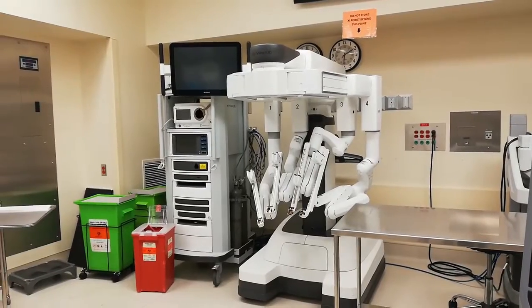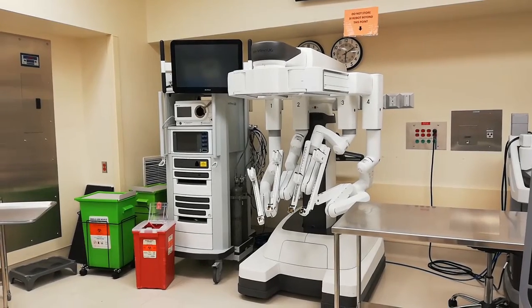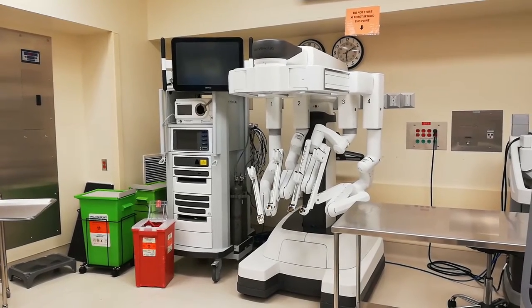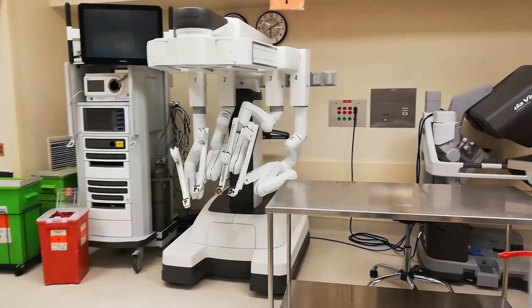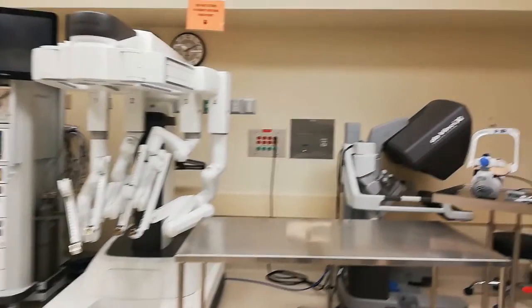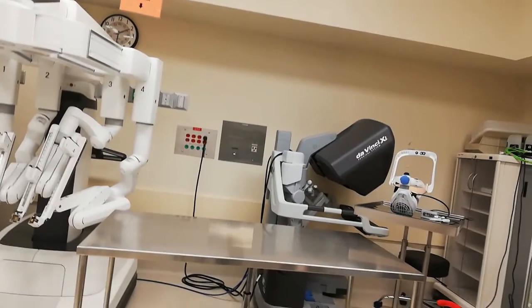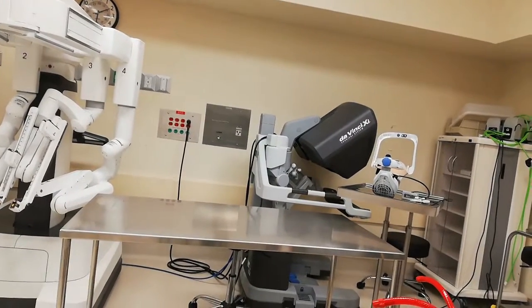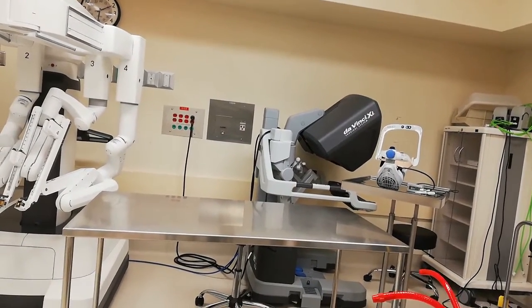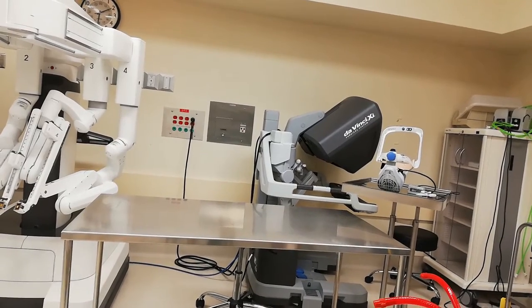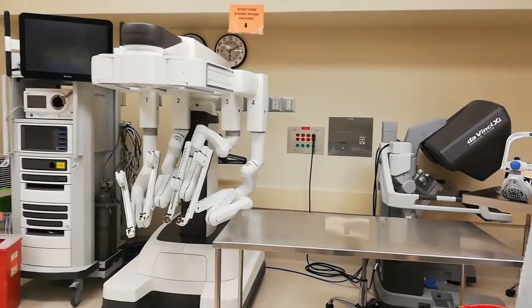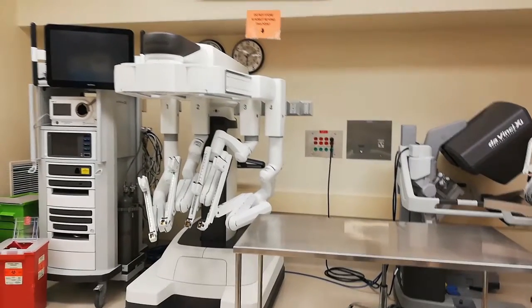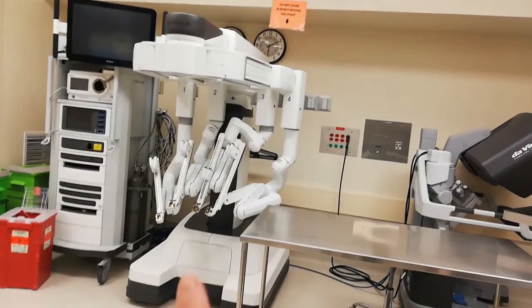This particular room is the robotics room. So that machine right there, the big white one with the weird looking arms, is the robot. And they dock that to the patient. And then over there to the right, the little thing that says Da Vinci on it, that little pod, is where the surgeon sits, and he can view with cameras that are inserted into the patient what he is doing and manipulate those 4 strange looking arms.